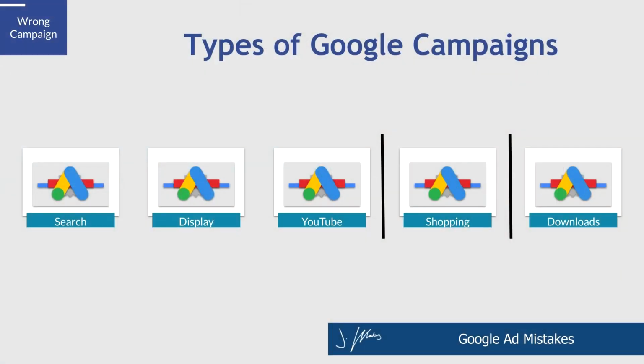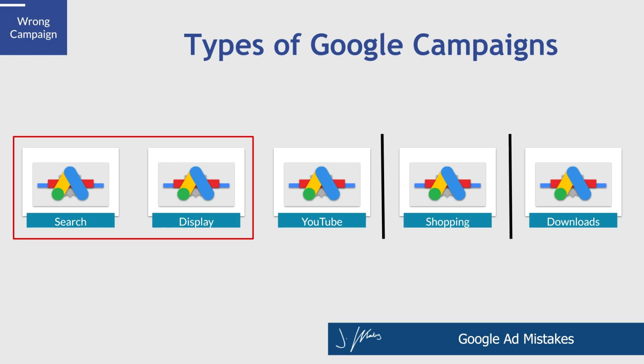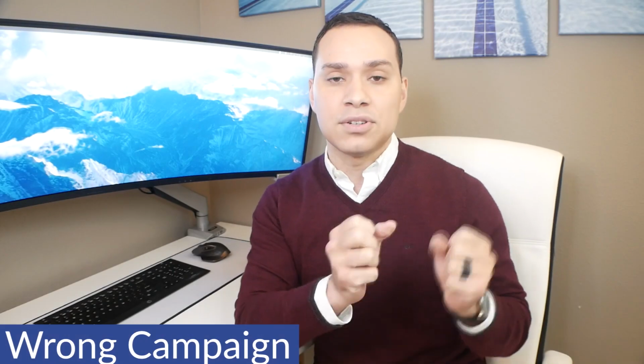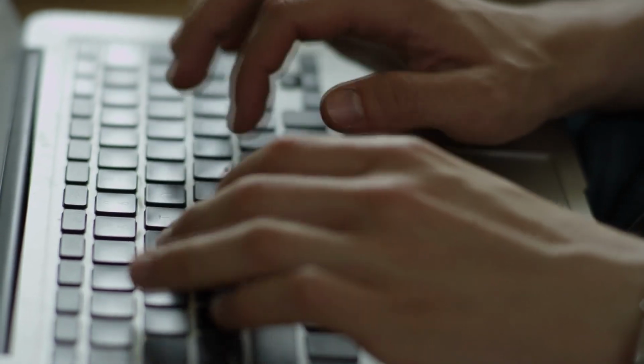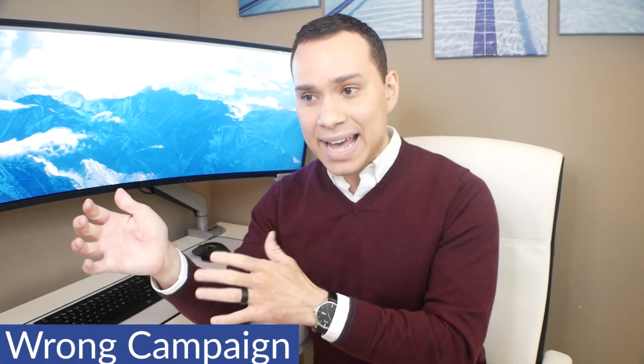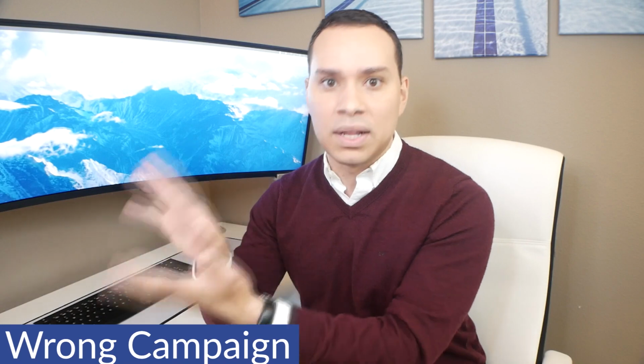But when it comes to search and display, for some strange reason, they still let you have search and display in the same campaign. And you definitely don't want to do that. You see, with a search campaign, you're trying to target people who are typing things into Google search. With a display campaign, your ads are going to be showing up just across the web, and they're going to do their best to try and show your ads on relevant content or relevant sites.